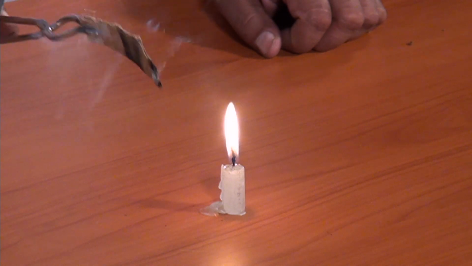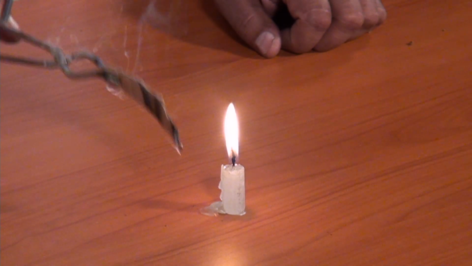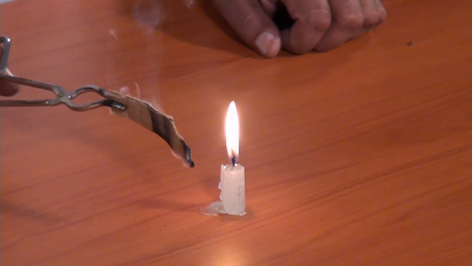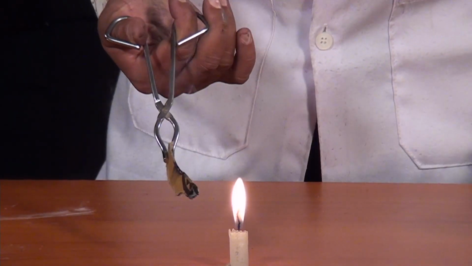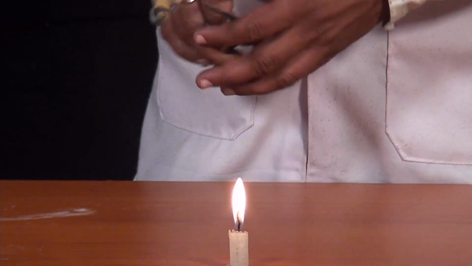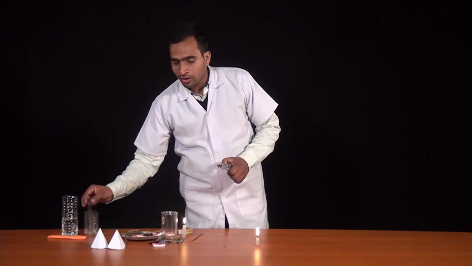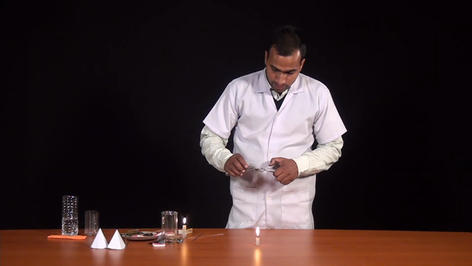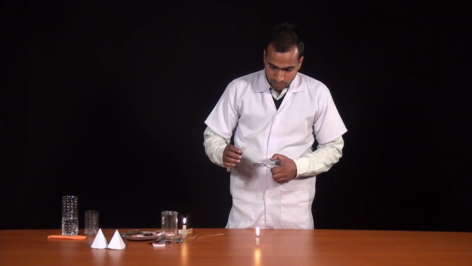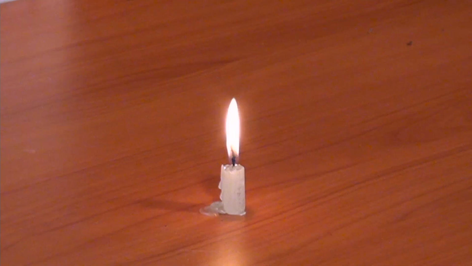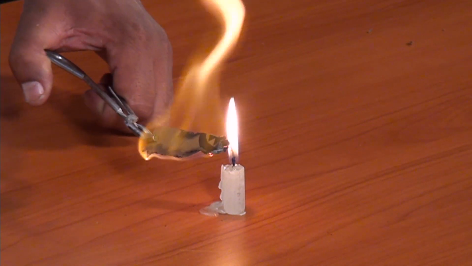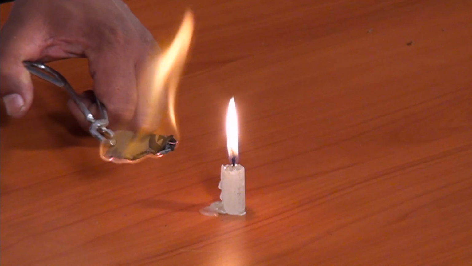You can see that when we are just touching it and removing it, there is no fire on the paper. But when we put some alcohol here, with just a single put, the fire is on the paper.